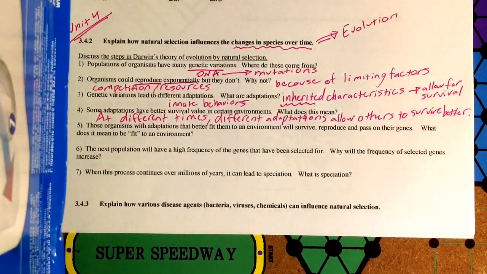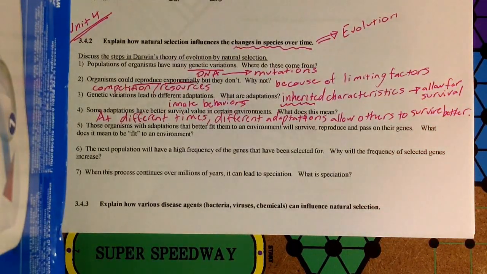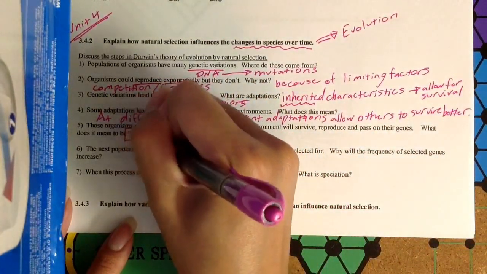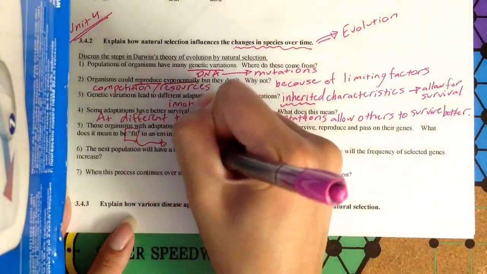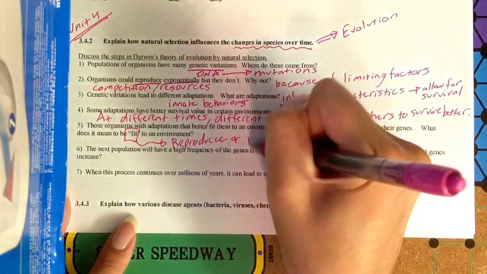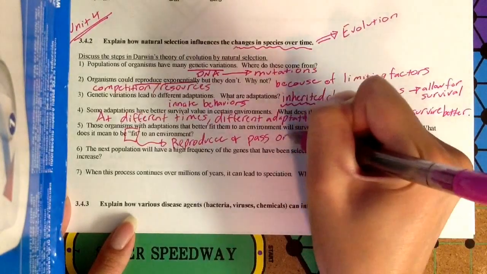Number 5, those organisms with adaptations that better fit them to an environment will survive, reproduce, and pass on their genes. What does it mean to be fit to an environment? Well, if you're fit, that means you get to reproduce and pass on genes.